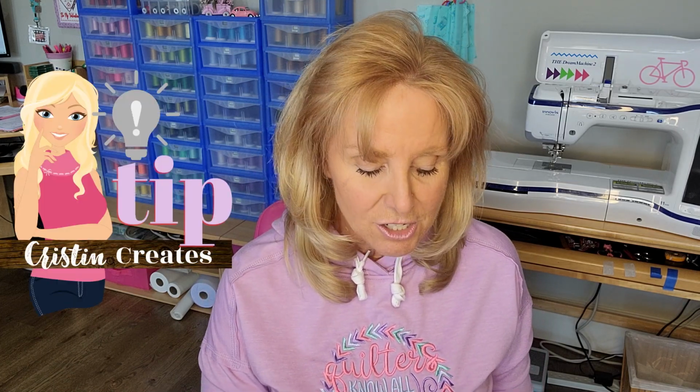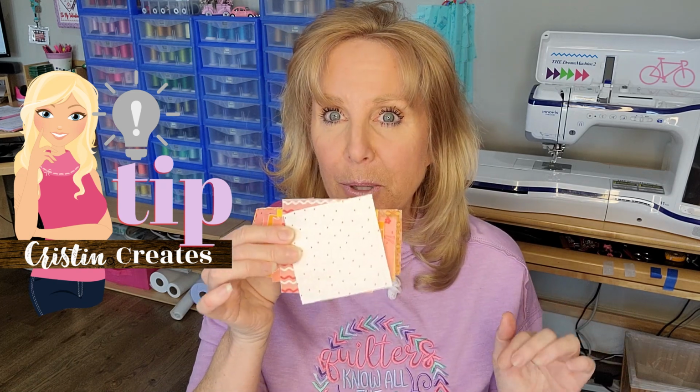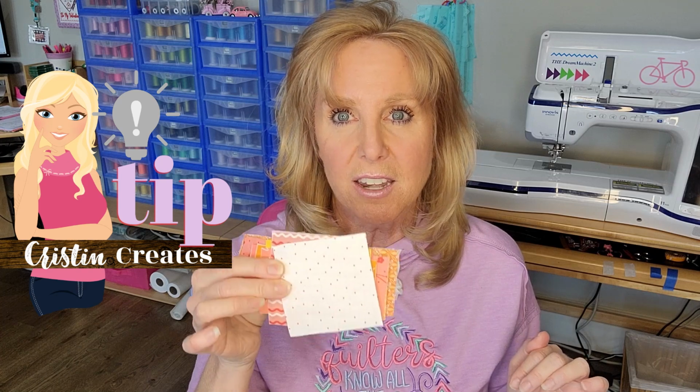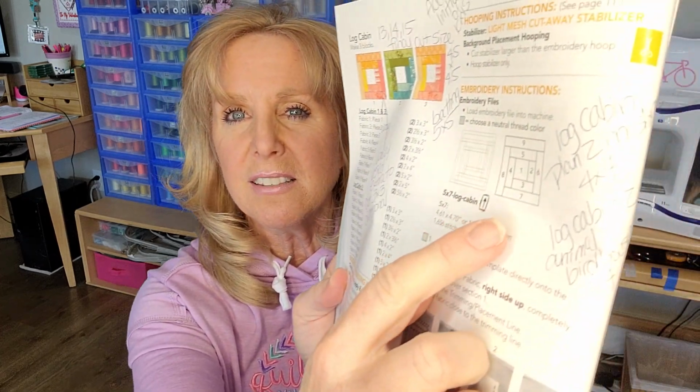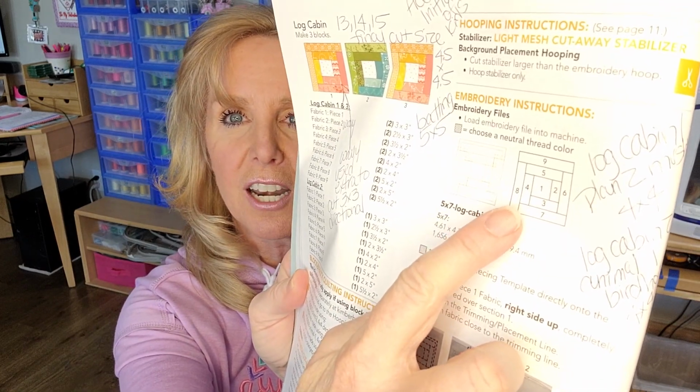So my biggest tip for the log cabins, or for any piecing block, is to put your fabrics in the order that you're going to use them. I will share step by step on this tutorial, and I will include the little photo that helps you to know which part. You can see there's this little picture here, and I will include that as we work on the block. That tells you the order to put them in.